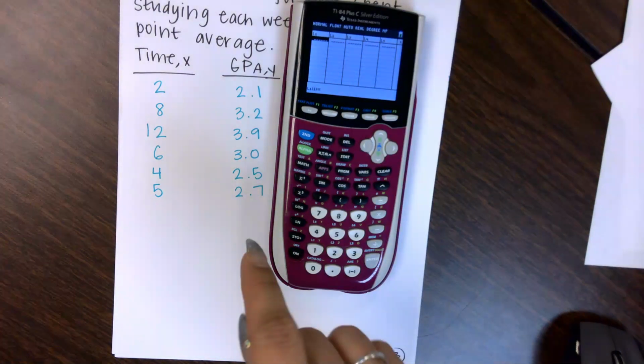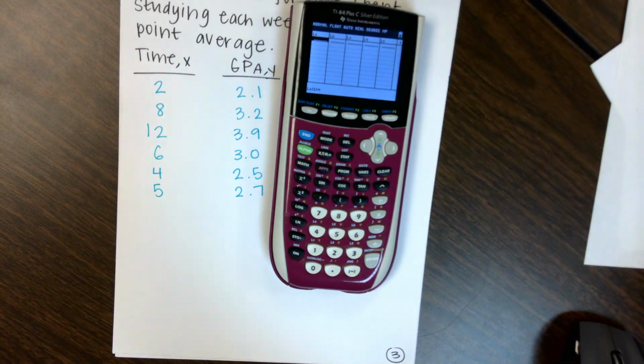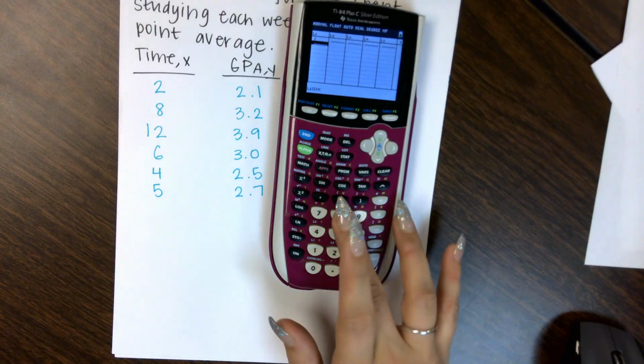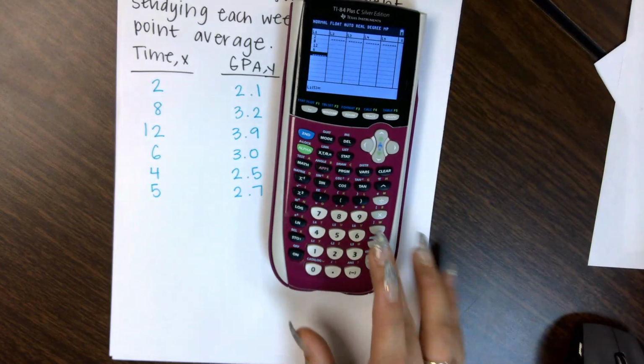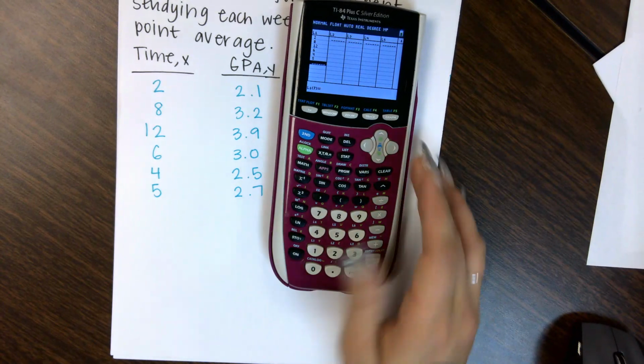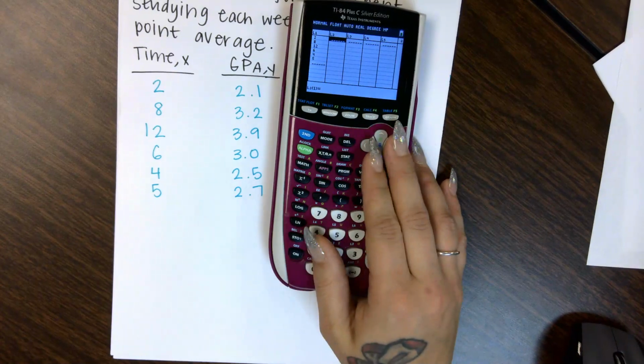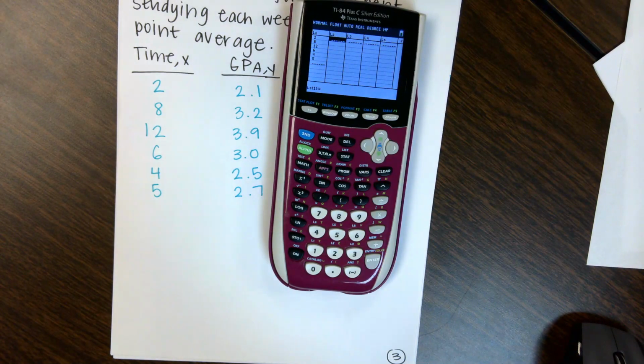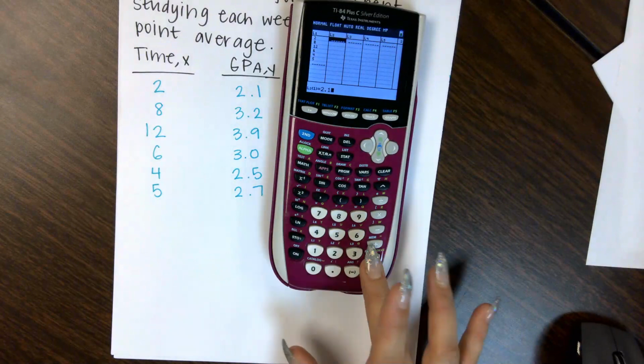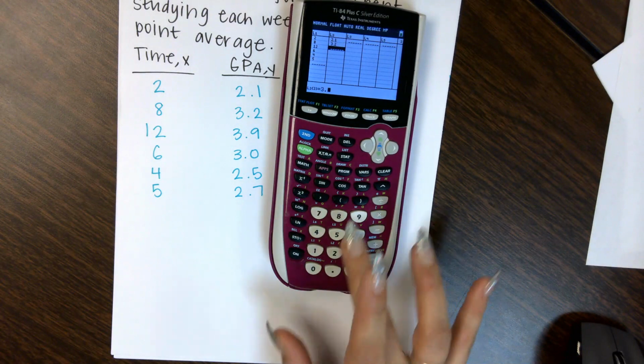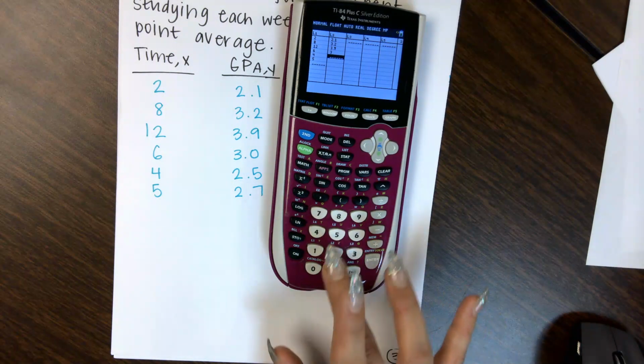L1, that's my list 1, that's my X values. So 2, 8, 12, 6, 4, and 5. Scoot over, it highlights the beginning of the second list. I have 2.1, 3.2, 3.9, 3.0, 2.5, and 2.7.